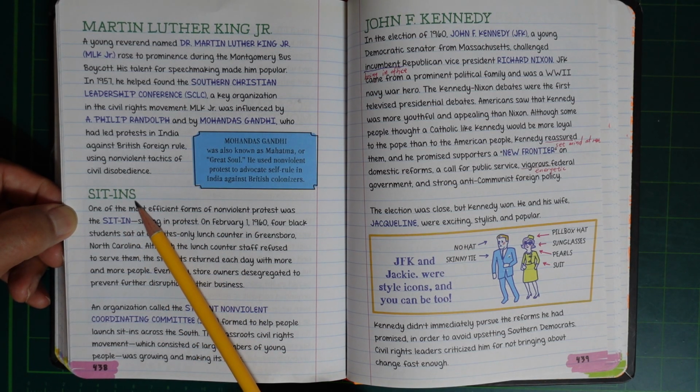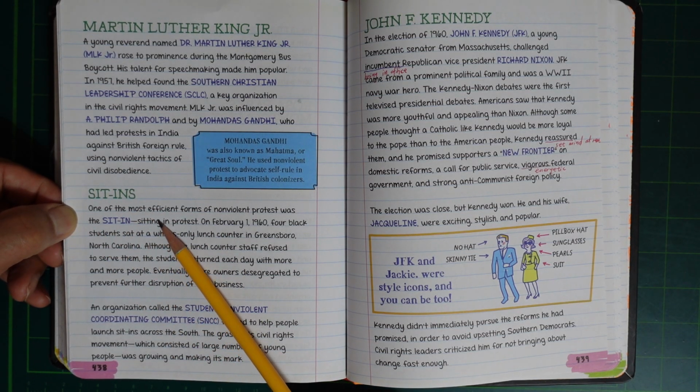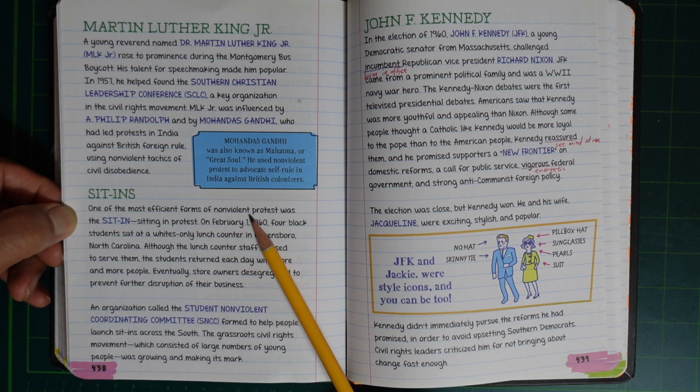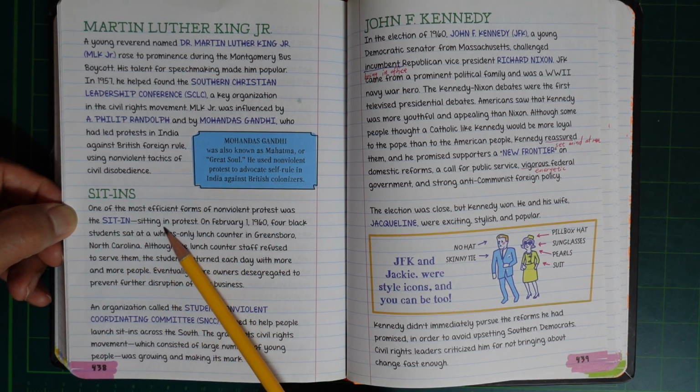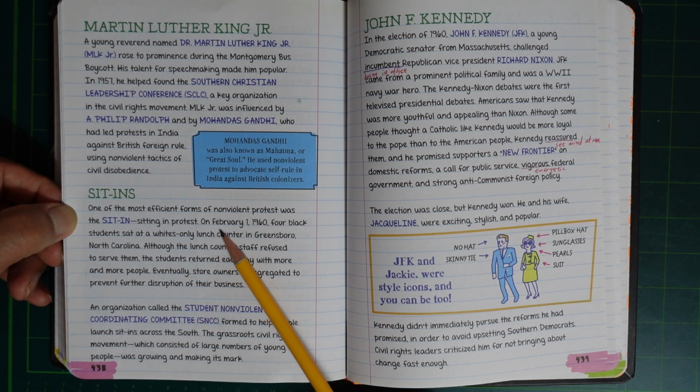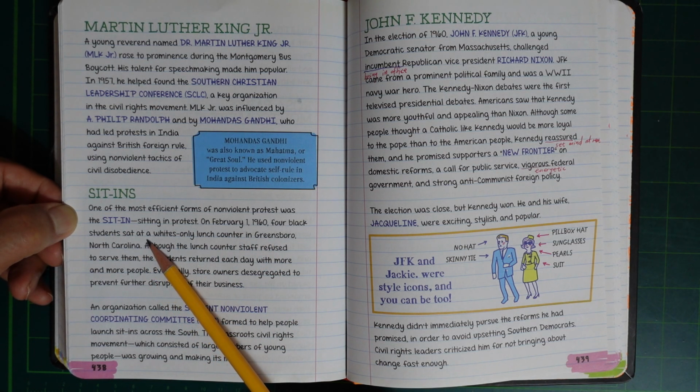Sit-ins. One of the most effective forms of non-violent protest was the sit-in, a sitting protest. On February 1st, 1960, four black students sat at the Whites Only lunch counter.